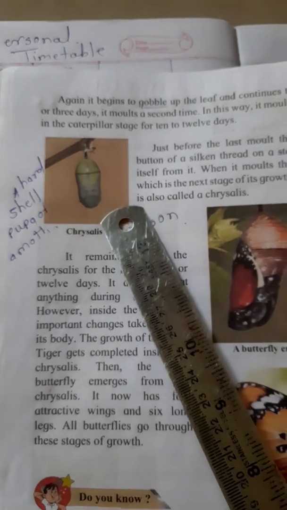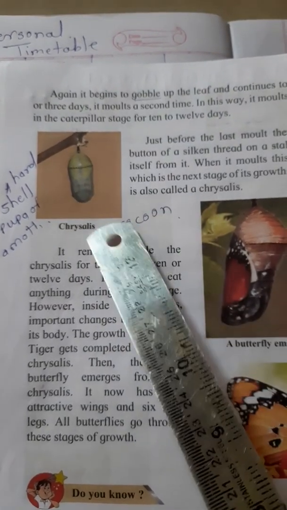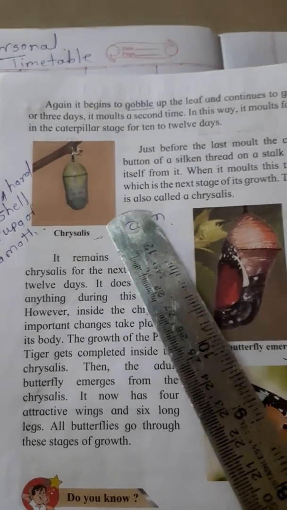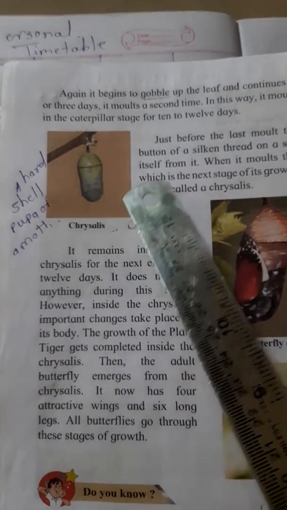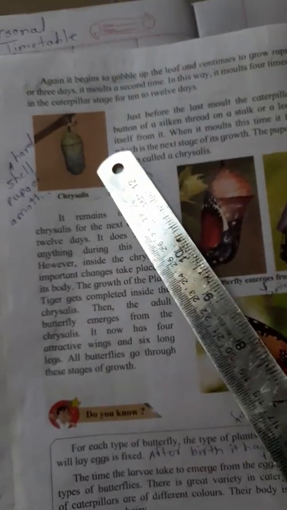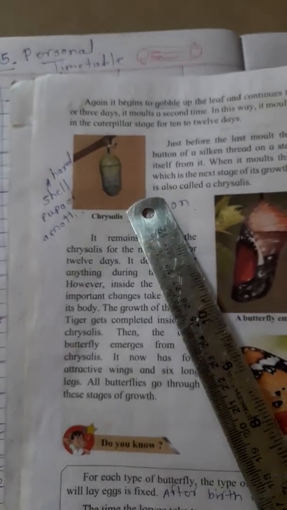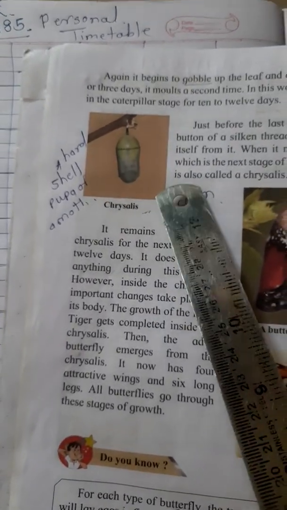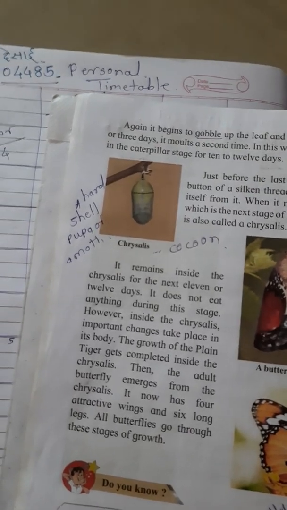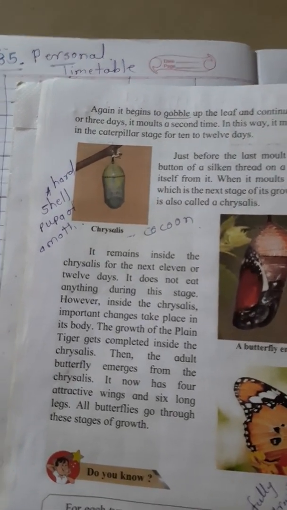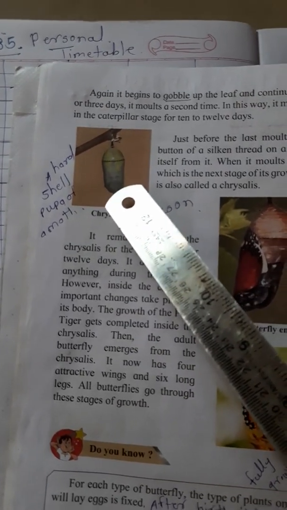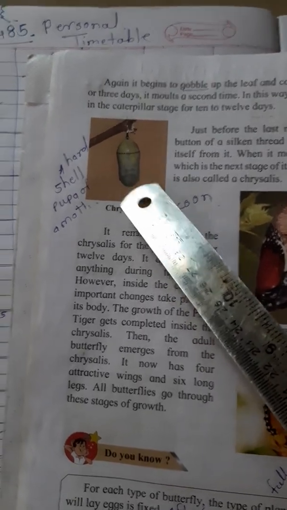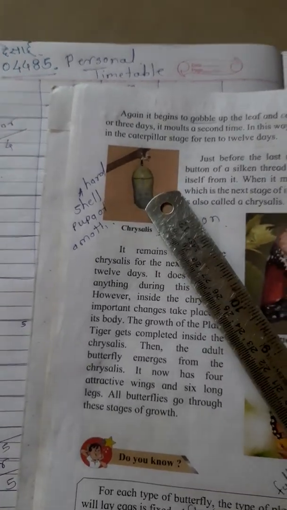This is the next stage of its growth, and this pupa of a butterfly is called a chrysalis. What is the meaning of chrysalis? What we are calling the pupa of a butterfly is also called a chrysalis. At the last molt, the caterpillar weaves a button of silken thread and hangs itself from it. When it molts this time, it becomes a pupa, the next stage of its growth, and the pupa of a butterfly is called a chrysalis.